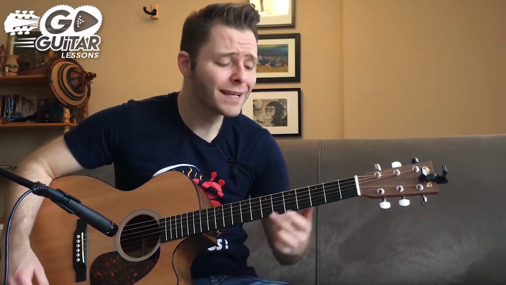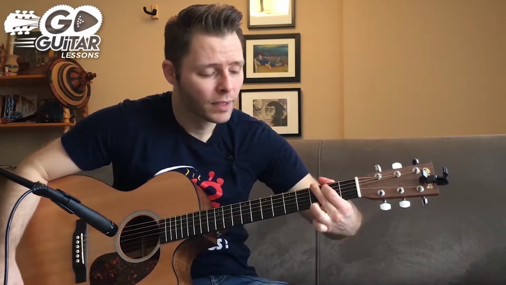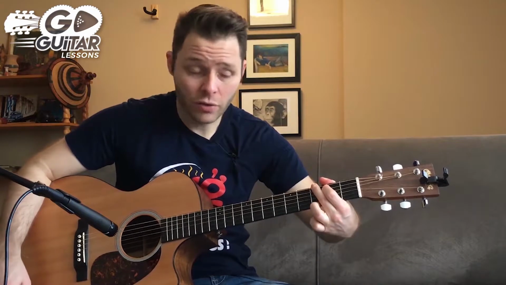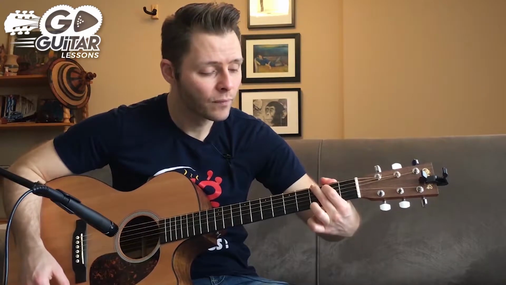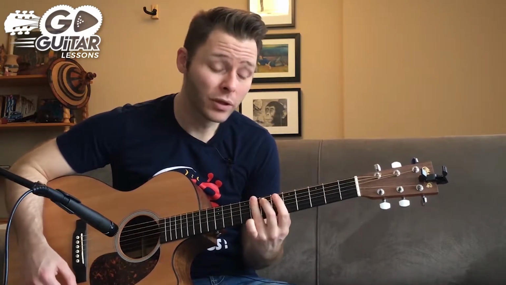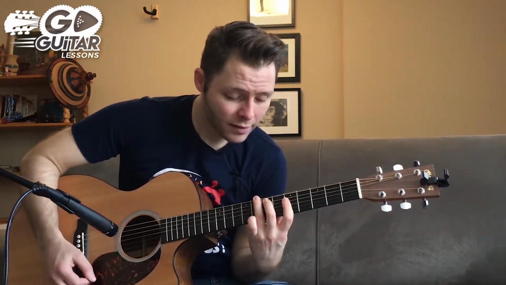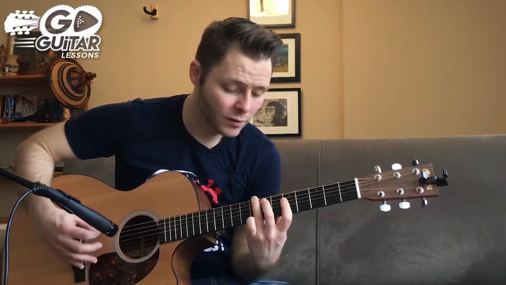We can even move a G chord, but it has to be this 3-finger G chord. It can't be this 4-finger G chord. It has to be a 3-finger G chord. And this is a real nasty one to play. This is what it looks like.